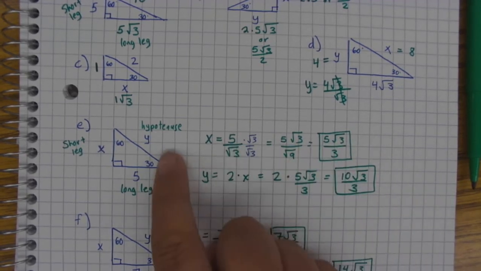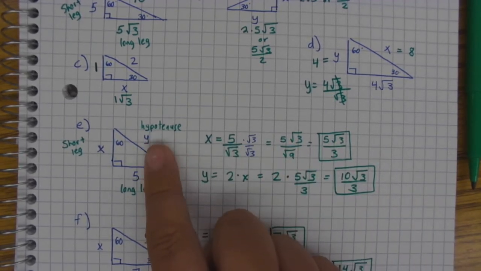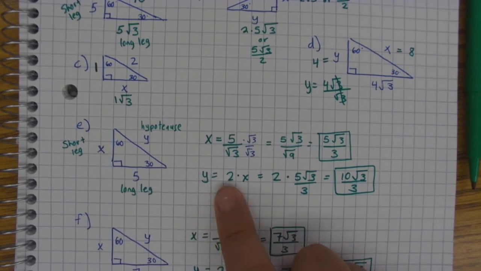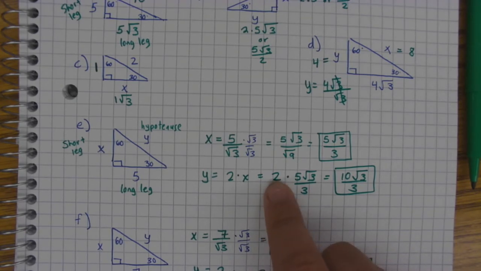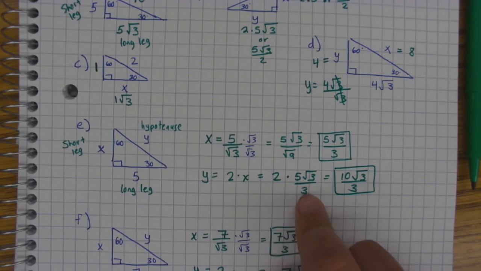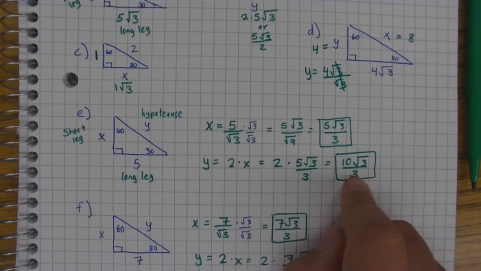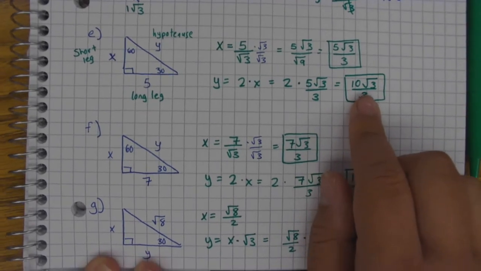And now that we have the short leg, we can find the hypotenuse because the hypotenuse is twice as big as the short leg. So the hypotenuse, y, is twice as big as x, and it's going to be twice as big as 5 root 3 over 3 because x was 5 root 3 over 3. 2 times 5 is 10 root 3 over 3. That's your simplified form.